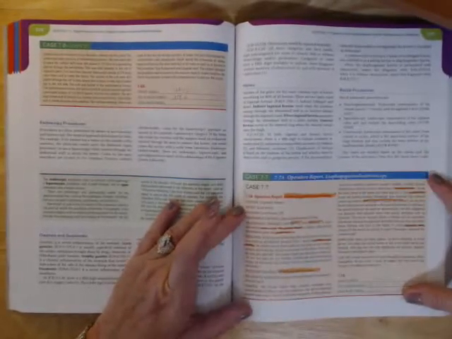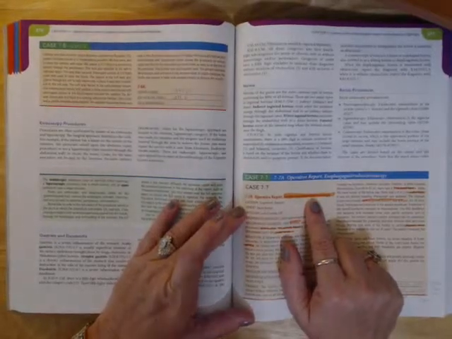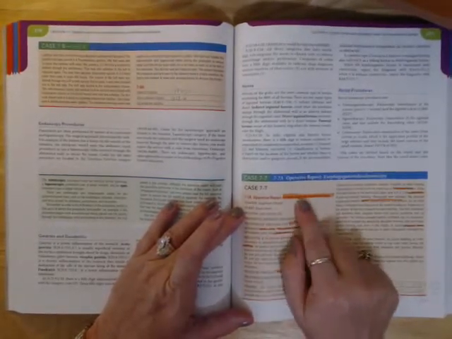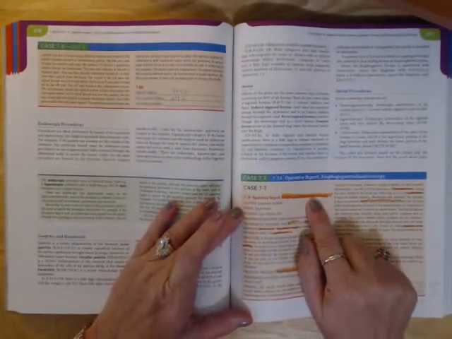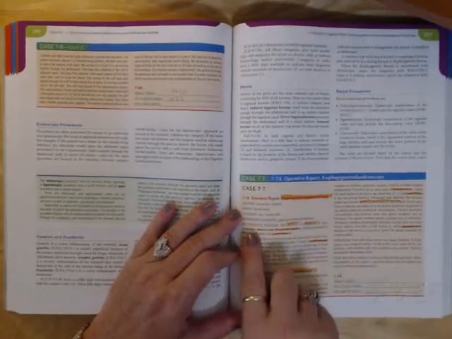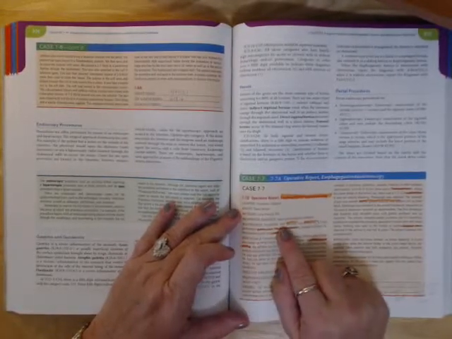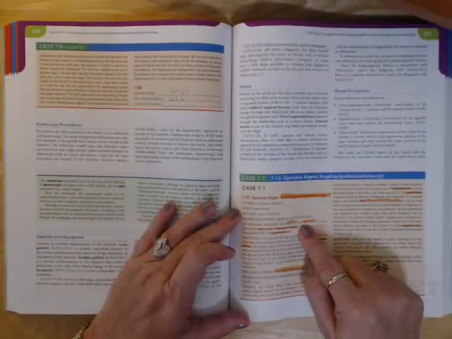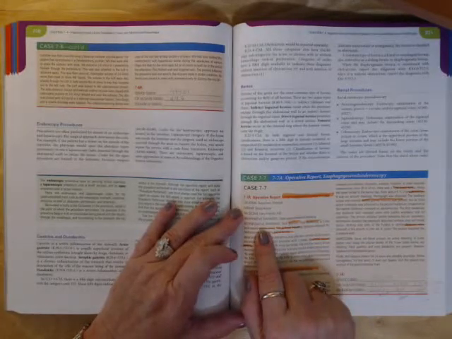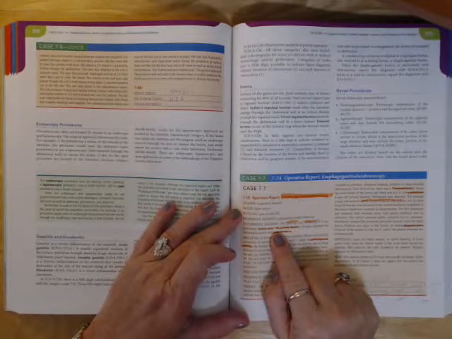So here's an EGD, esophago-gastro-duodenoscopy, so they're going into the esophagus. Gastro is stomach, duodenum is the top part of the small intestines. This patient has, according to the post-op diagnosis, mild gastritis, mild duodenitis, gastric ulcer, not actively bleeding right now, and a hiatal hernia.